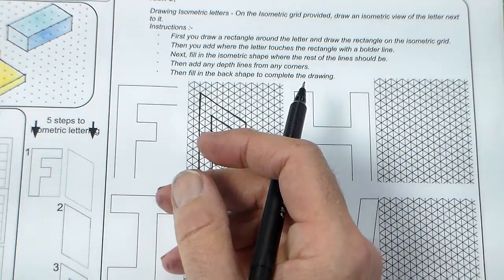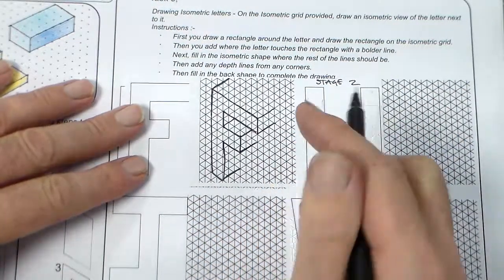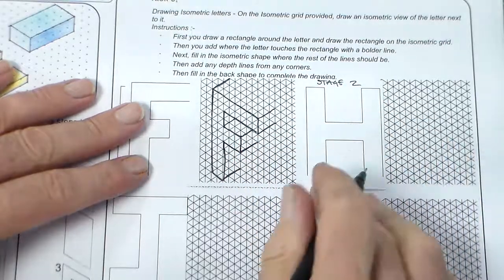The next stage is to add these lines back here.